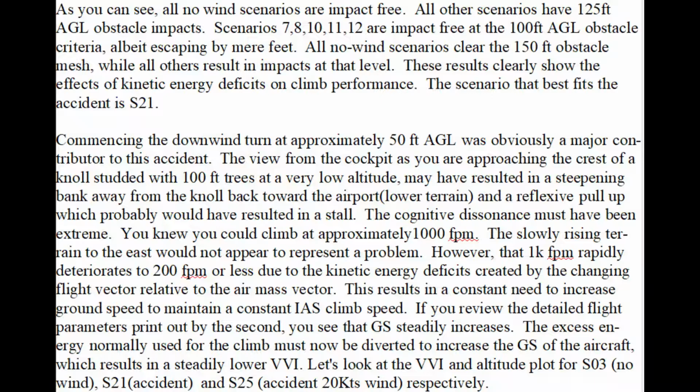As you can see, all no-wind scenarios are impact-free. All other scenarios have 125-foot AGL obstacle impacts. Scenarios 7, 8, 10, 11, and 12 are impact-free at the 100-foot AGL obstacle criteria, albeit escaping by mere feet. All no-wind scenarios clear the 150-foot obstacle mesh, while all others result in impacts at that level. These results clearly show the effects of kinetic energy deficits on climb performance.